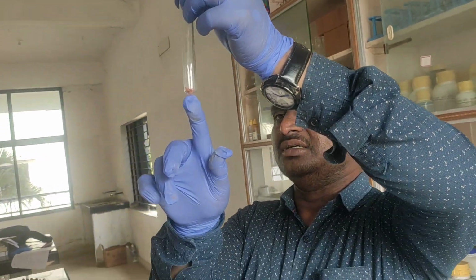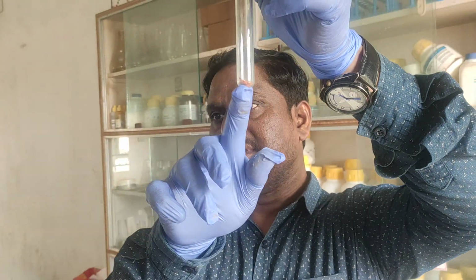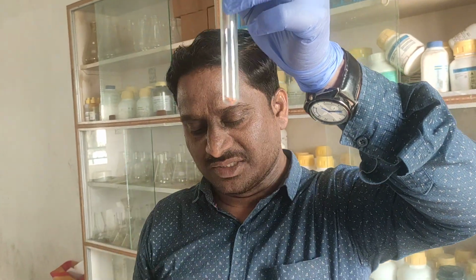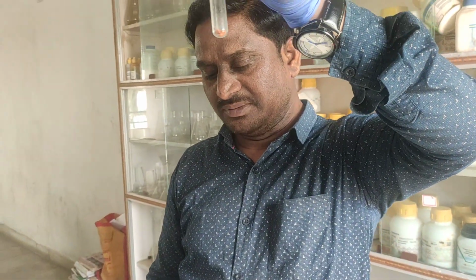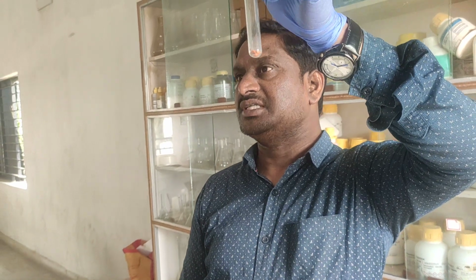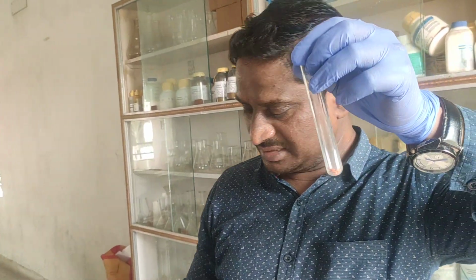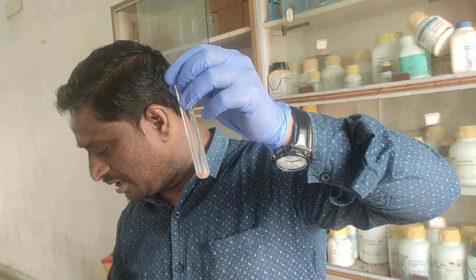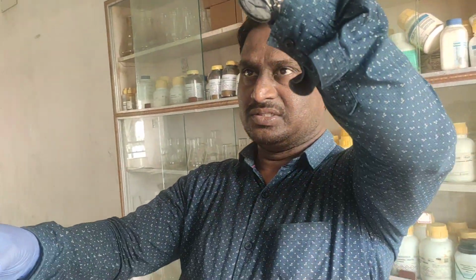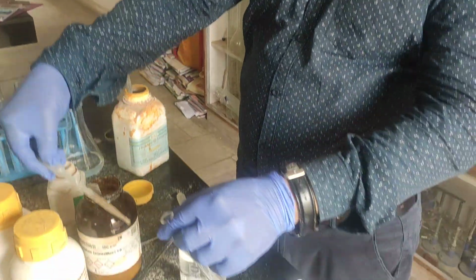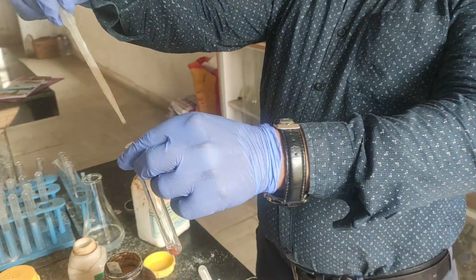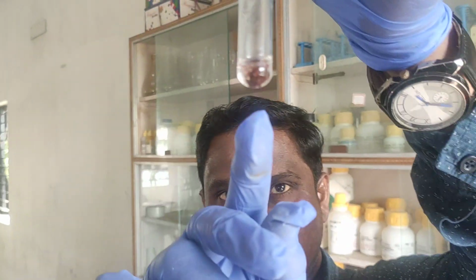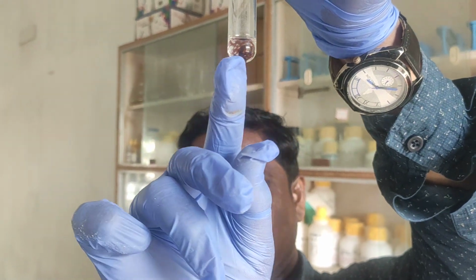For this, if I add the base, what do we get, children? A reddish brown precipitate. Fe+3 we will get. I am adding the base using the dropper. This is NaOH, I am adding NaOH. You can see here the reddish brown precipitate. Have you observed, children? See, reddish brown precipitate.